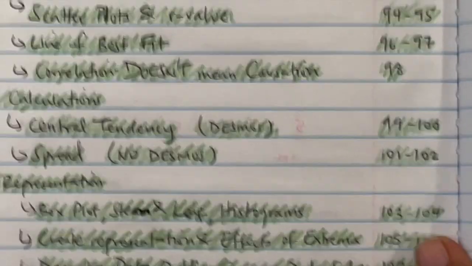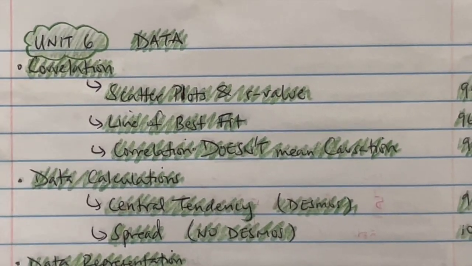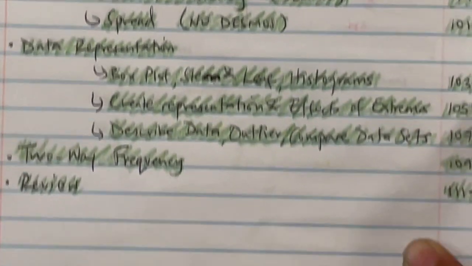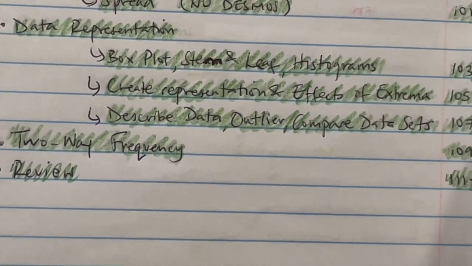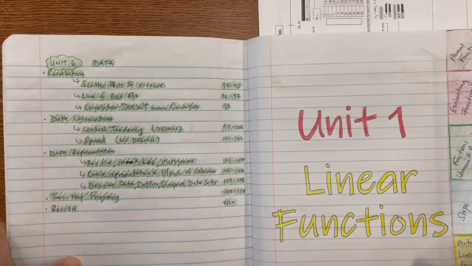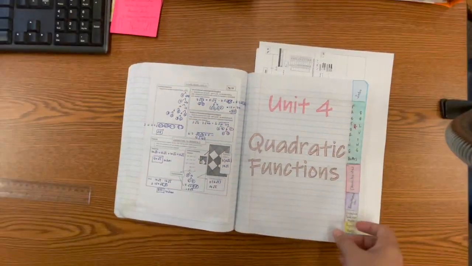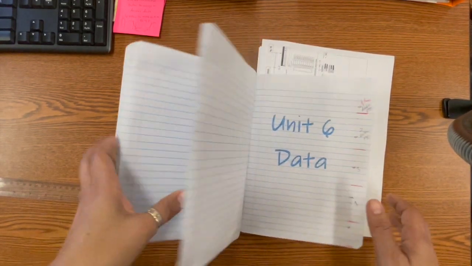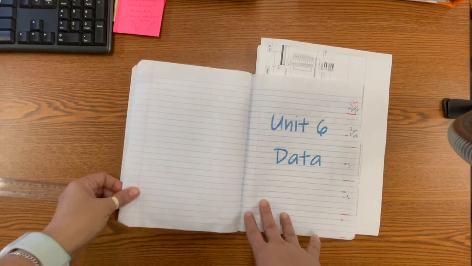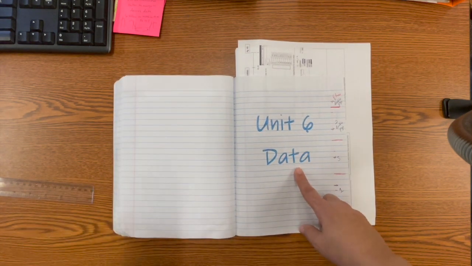All right, so let me actually just pause the video and copy this down. I zoomed in as much as I can. All right, once you've got your table of contents, that's Unit 6. So we're going to go ahead and just skip around to Unit 6. We just finished 5B. All right, Unit 6 is going to be data.